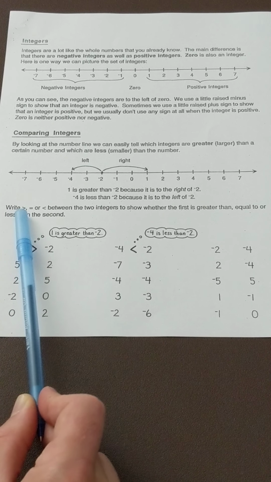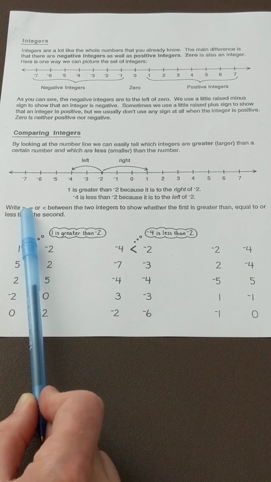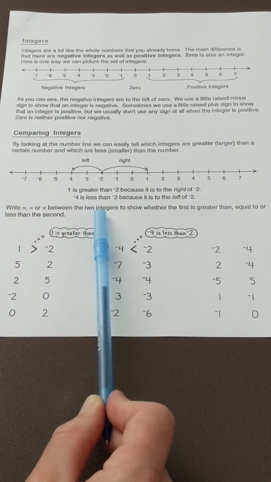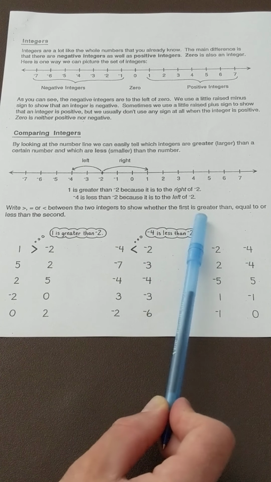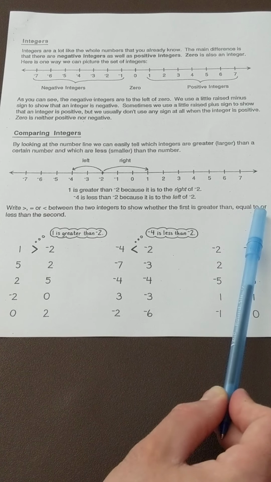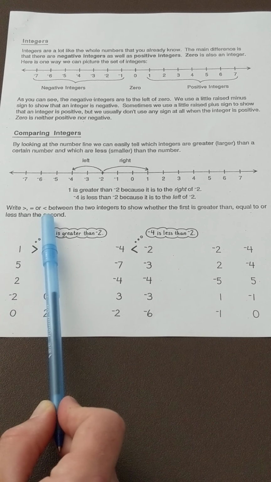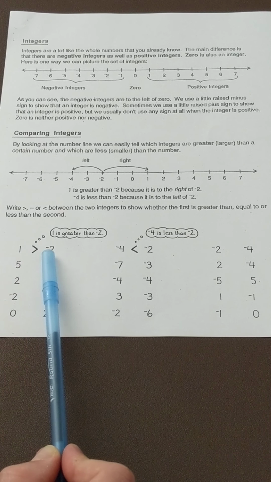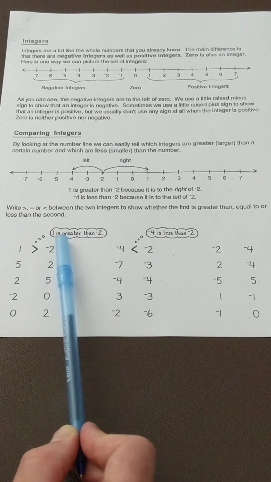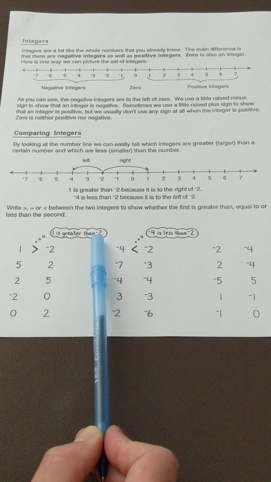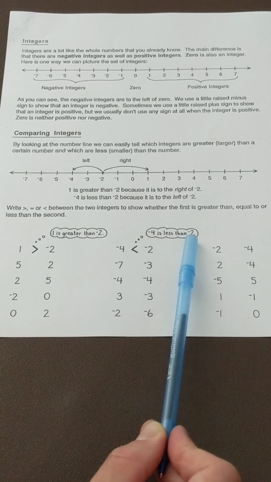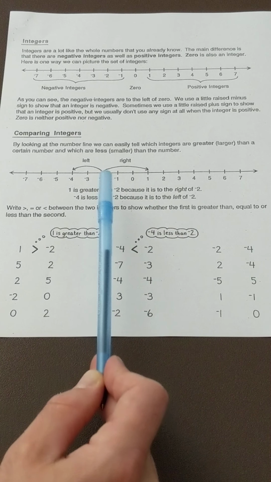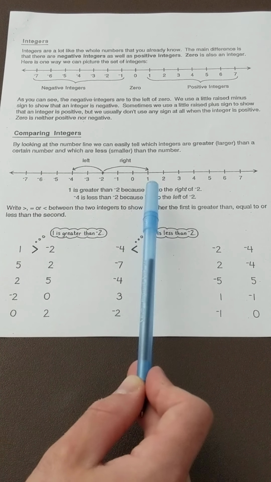So we're going to write greater than, equal to, or less than between the two integers to show whether the first is greater than, equal to, or less than the second. So 1 is greater than negative 2. We don't have to write a little bubble, but it helps us remember which one is which. They also do the same thing here. Negative 4 is less than negative 2. And remember, those are the same ones we looked at here.